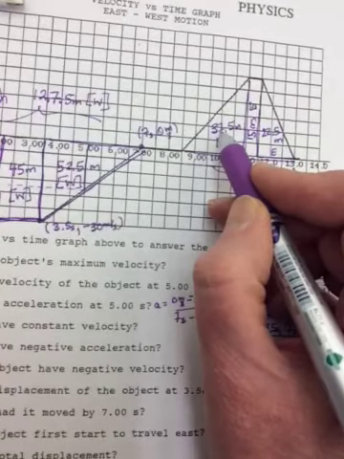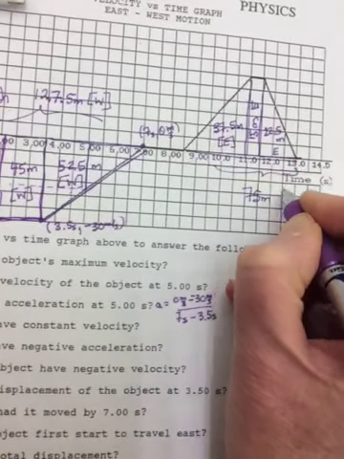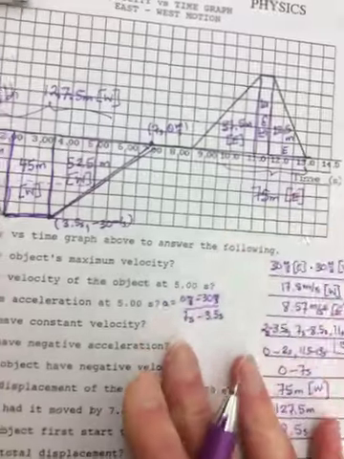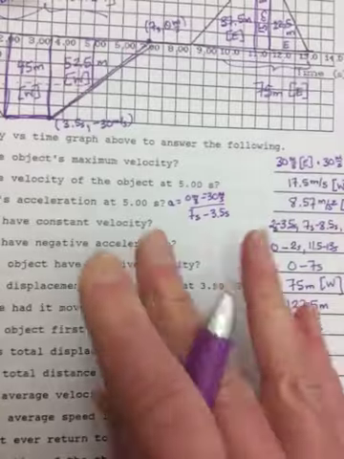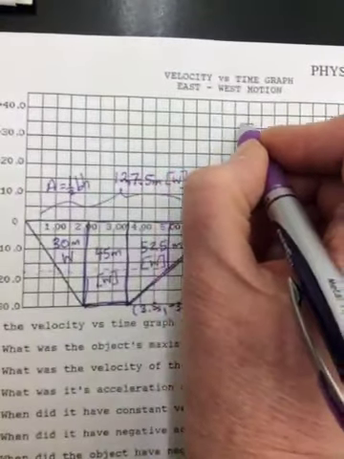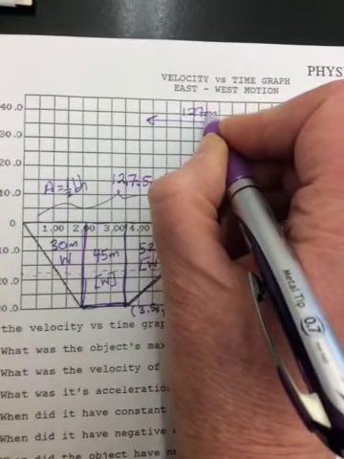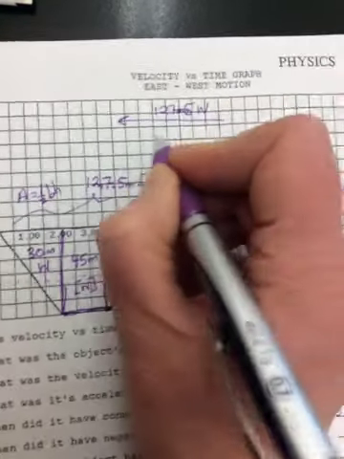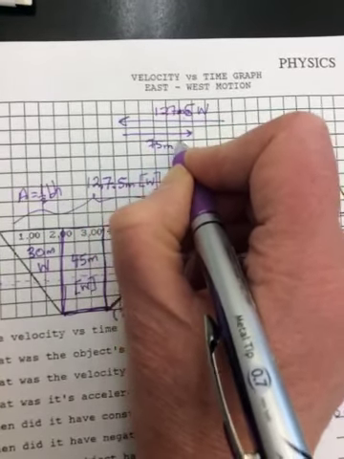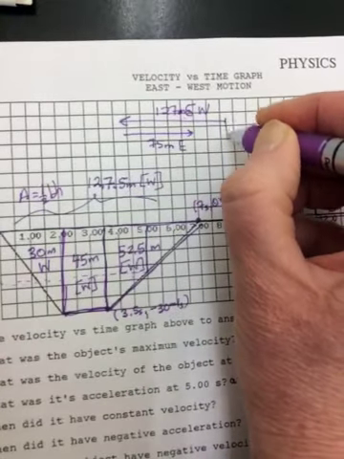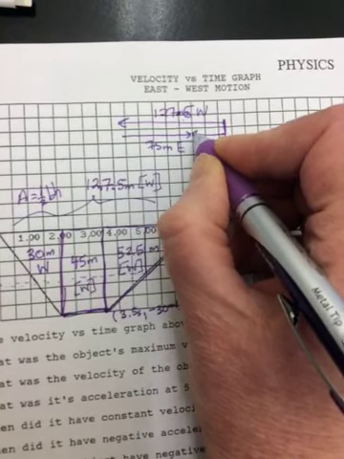If we add them together, 40, 60, 75 meters east. So what's the total displacement? Well, Buddy went 127.5 meters west. Whoops, lost the 0.5. And then he turned around and came back 75 meters east. So what's his displacement from where he started to where he ended? This distance, right? Start where the first one starts, ends where the last one ends.